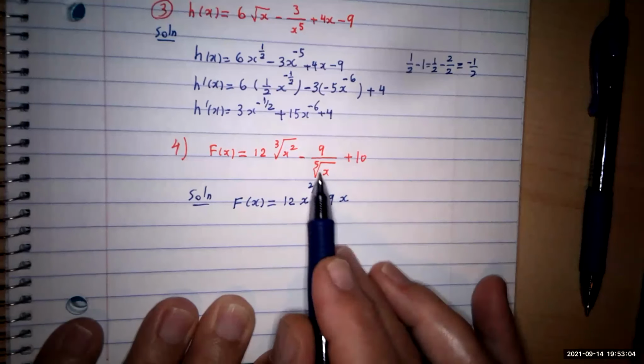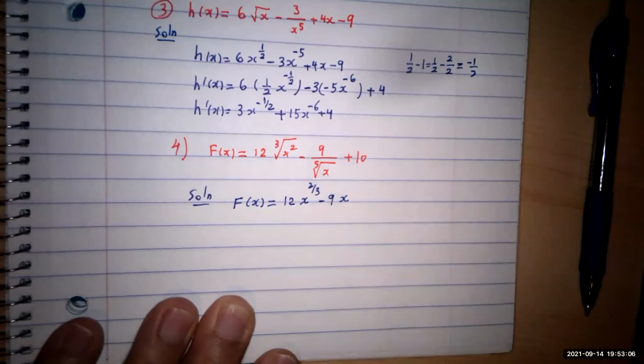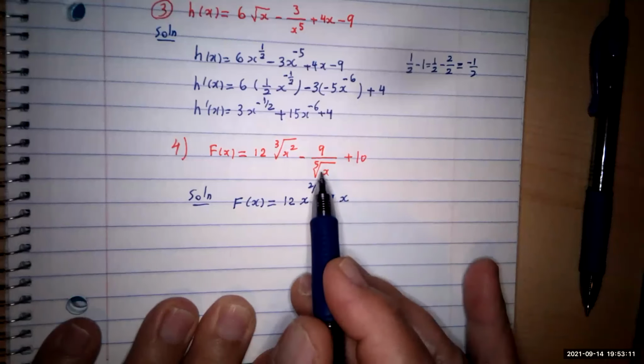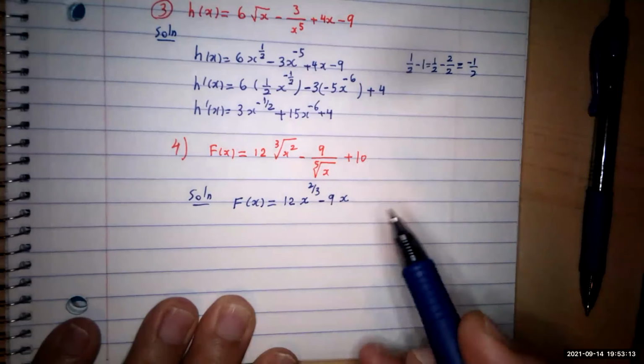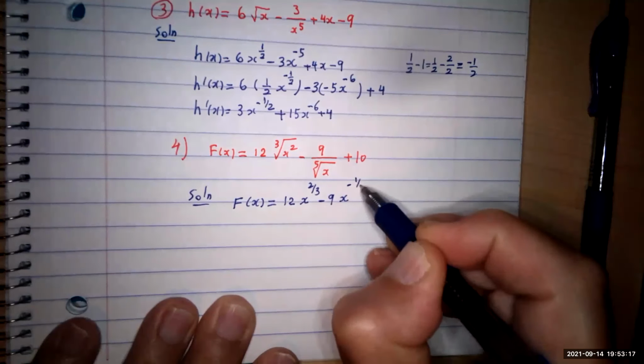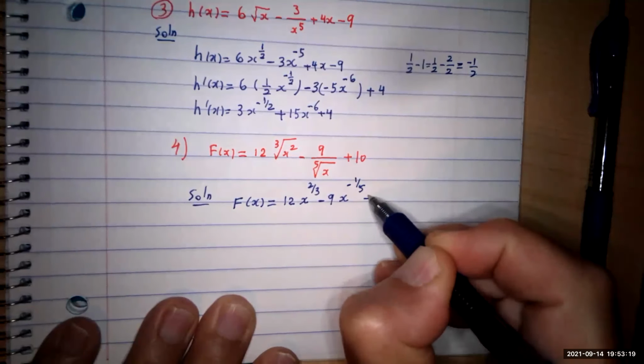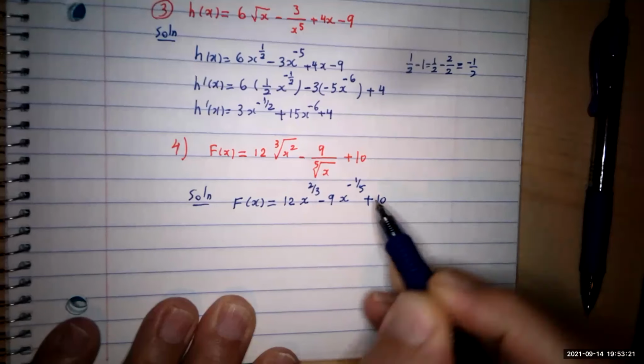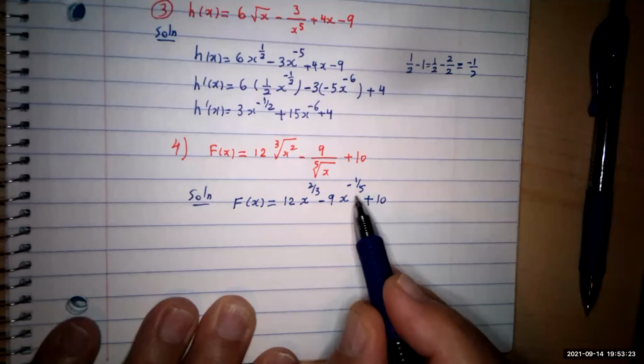You see this is fifth root of x. When you change it, that gives you x to the 1/5, but it's down the denominator. So at the same time, you have to move it up. It's going to be x to the negative 1/5. Most of the people on the test usually miss this negative sign here. So you're going to be careful.